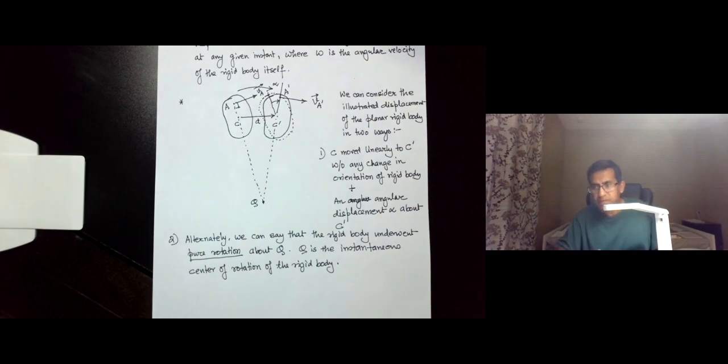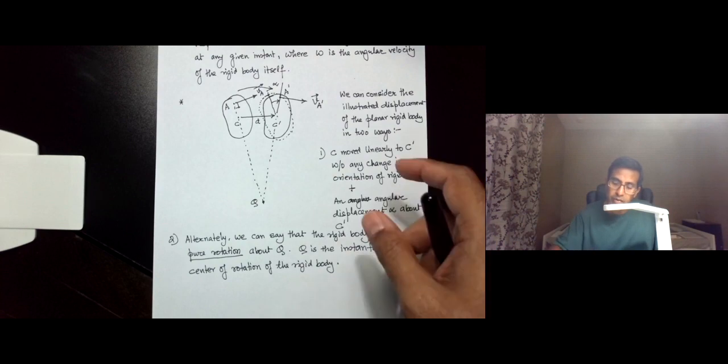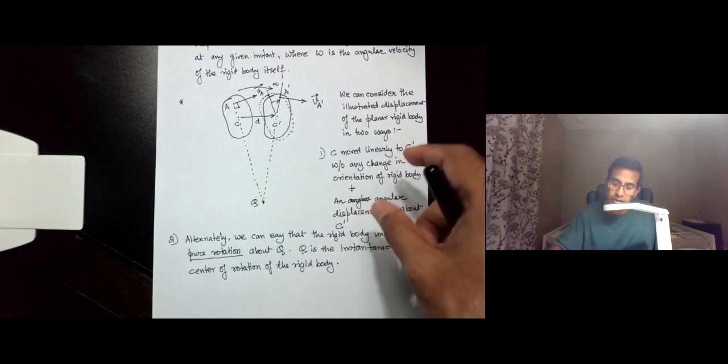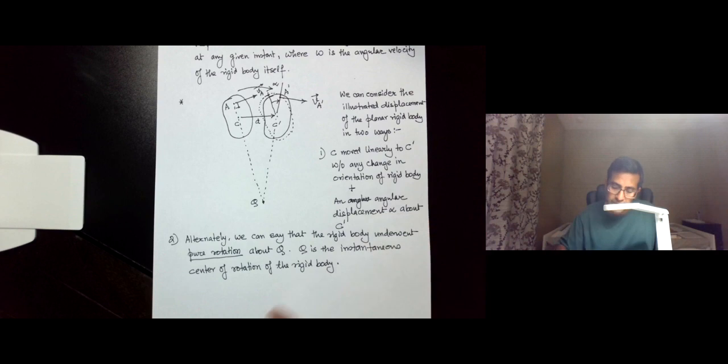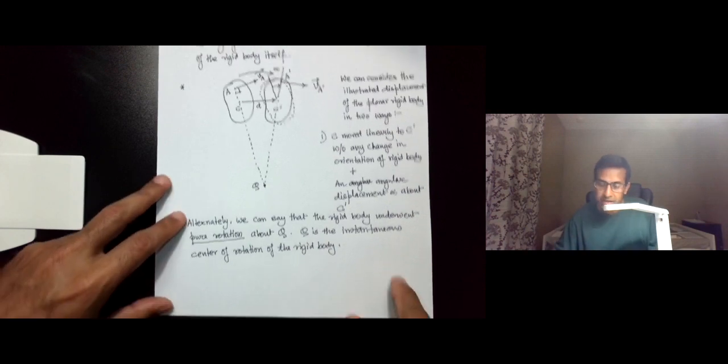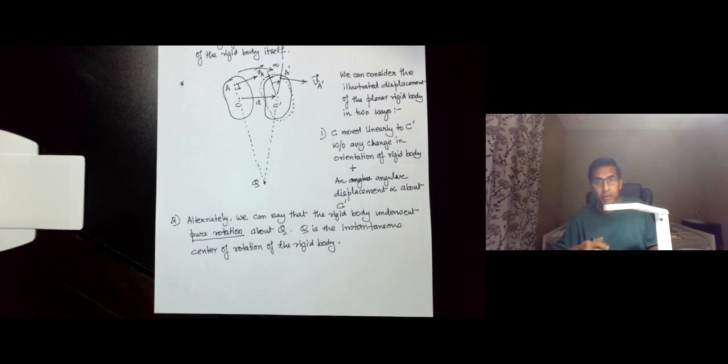So we'll delve into this a little bit more, and show some of the techniques for finding the instantaneous center. But conceptually you can see that one way to consider the motion is a superposition of a translation and a rotation, and the other is to consider it as a pure rotation. This is very important because it helps us in solving and formulating problems.